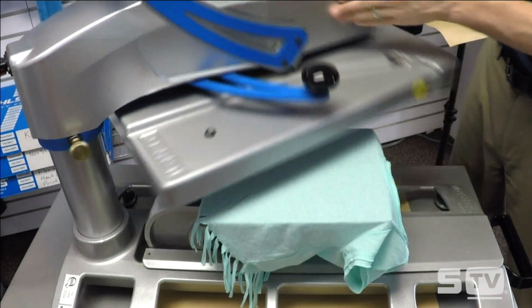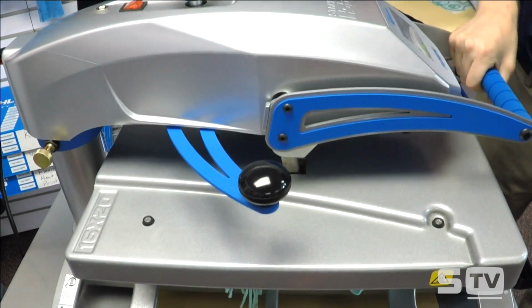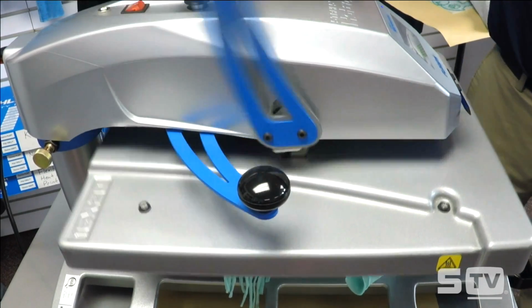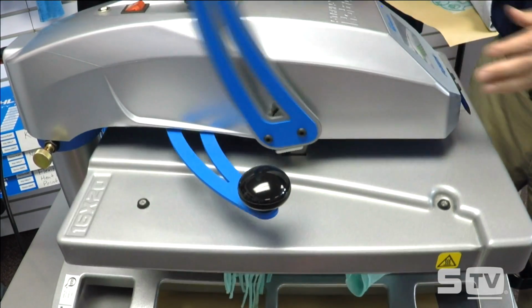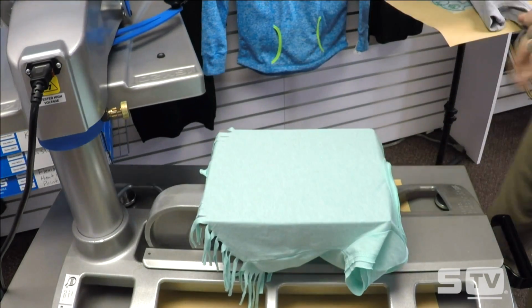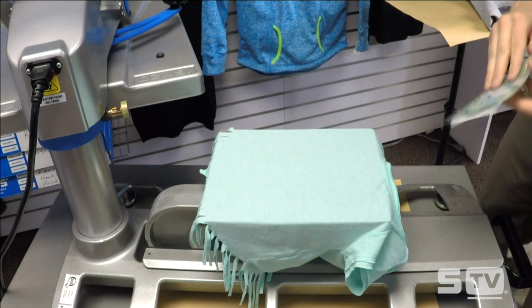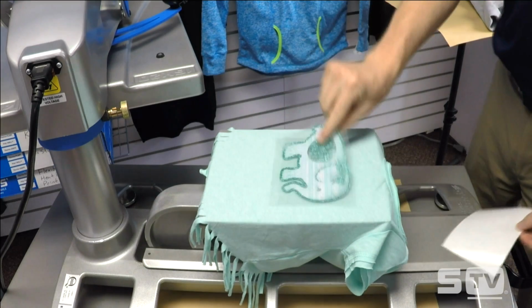Anytime you change the platen, you need to readjust your pressure. So I lost a little bit of pressure here because of the platen height, and so I'll just adjust that accordingly. And let's lay out this design that we're going to apply.